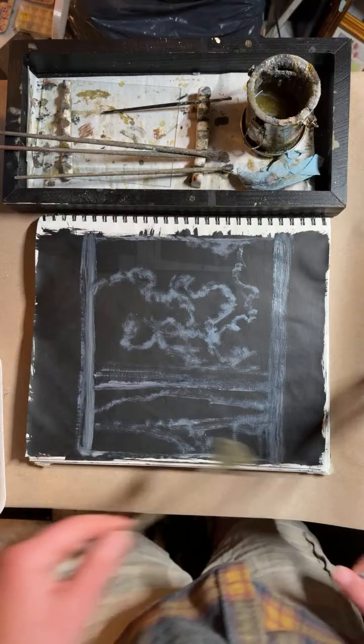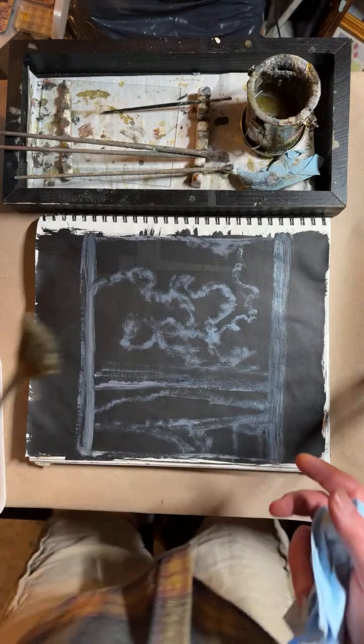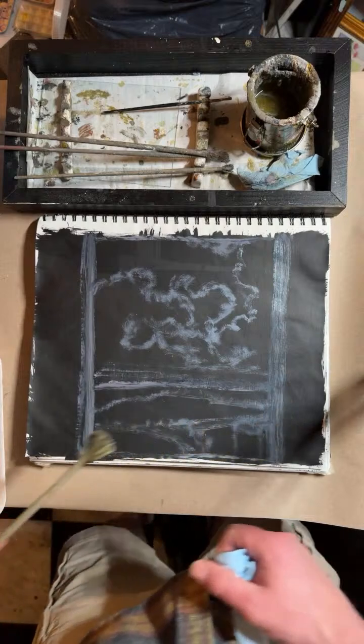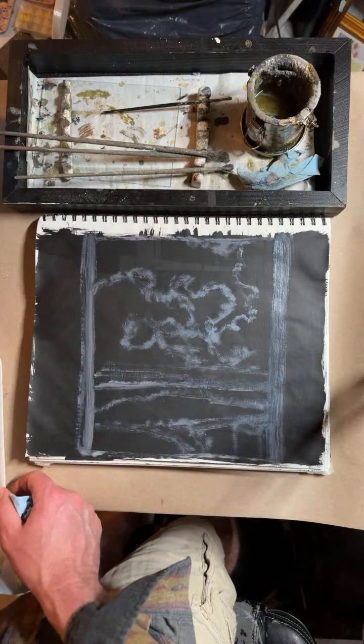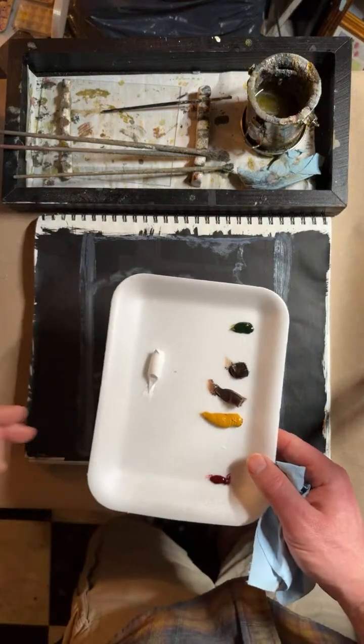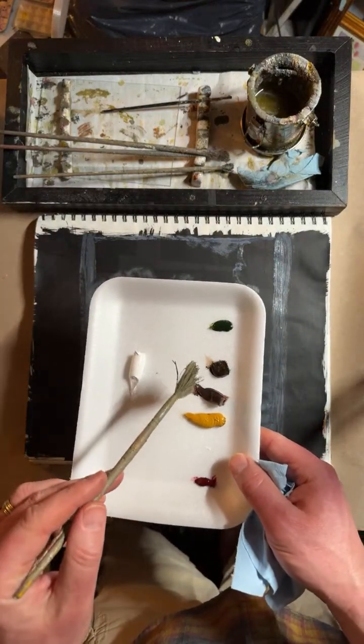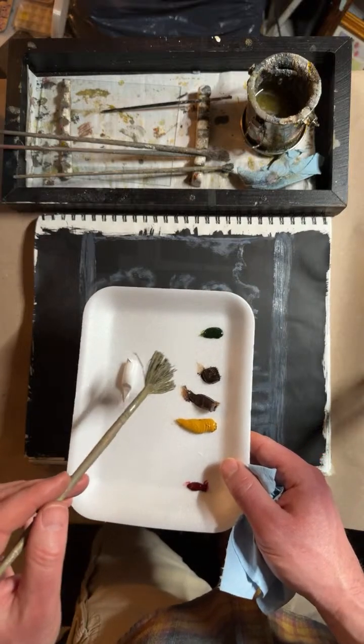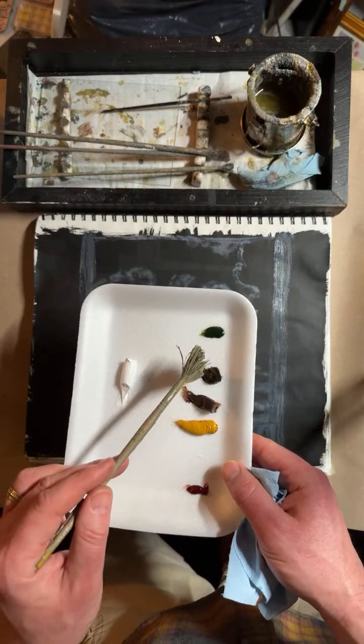We're going to go ahead and start like we do with all oil paintings. Start with our darks. So I'm going to go ahead and right within my palette here, I'm going to mix up, and I'm going to start with some of the land formations.